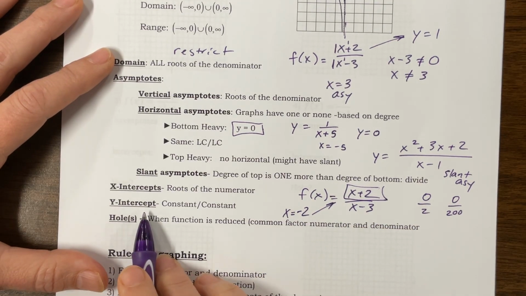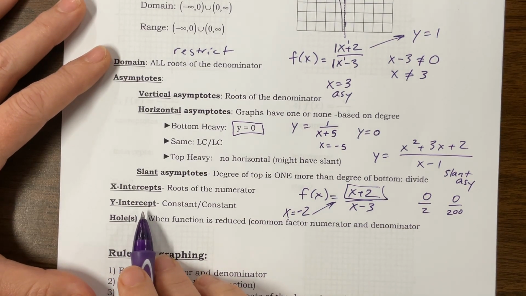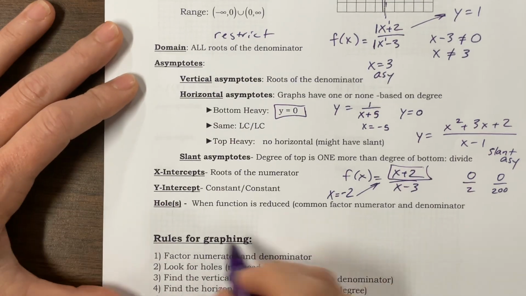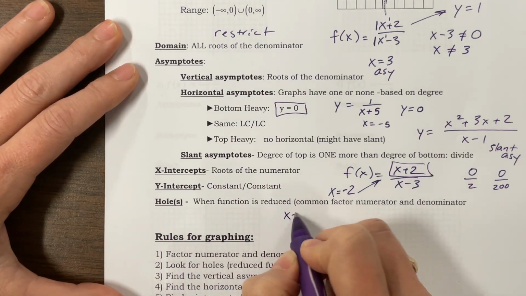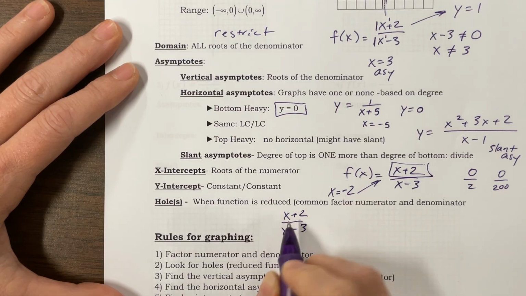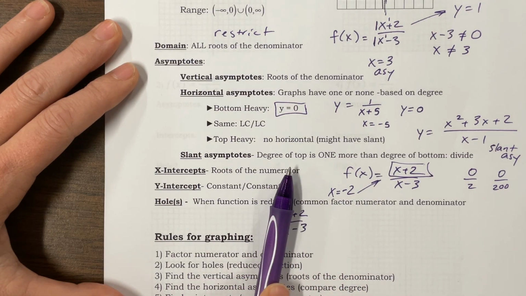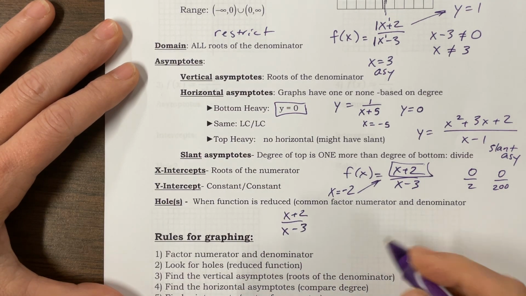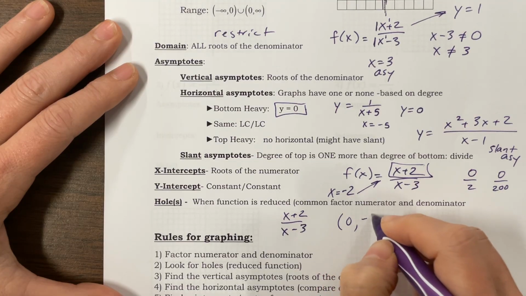And the y-intercept is going to be when x equals 0, and so that would just give you the constants. So if I had that x plus 2 over x minus 3, when I plug in 0 for x, I end up with a positive 2 over a negative 3. So this would have the point 0 comma negative 2/3.